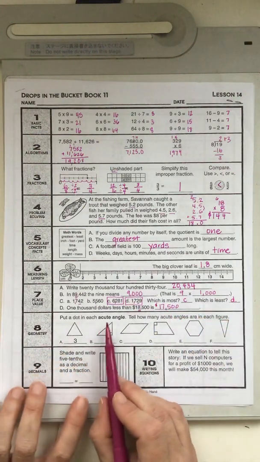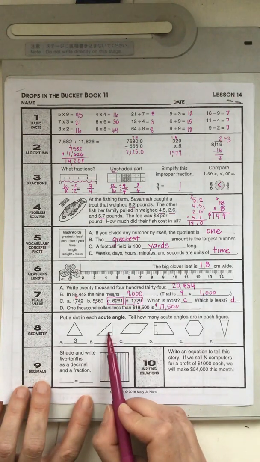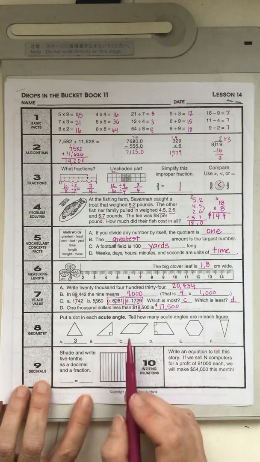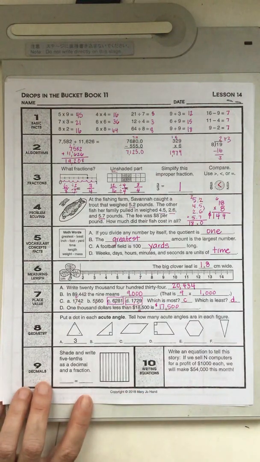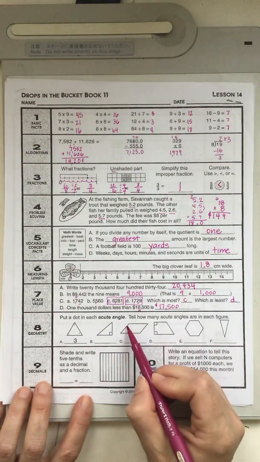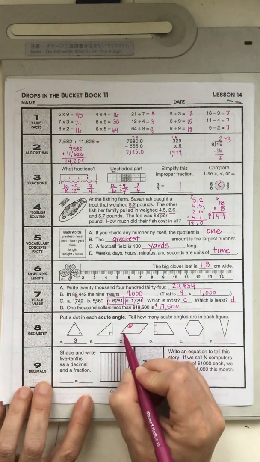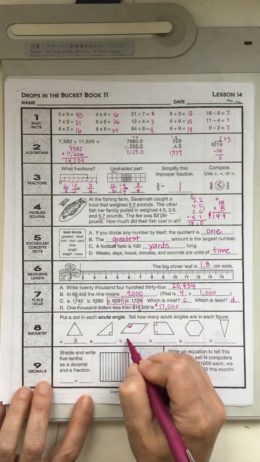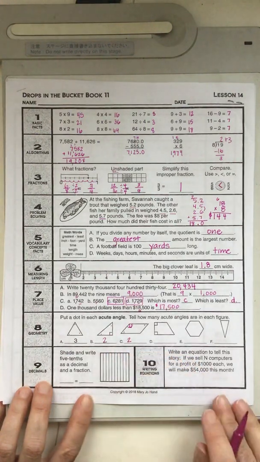Okay, we're looking for acute little angles. So remember, our right angles are 90 degrees. They're where the corner of our little sticky note would fit. And acute angles are less than 90 degrees, like this. And then we've got obtuse angles, like this angle here. I can fit a 90-degree angle inside of it. So I know that this angle is obtuse. But these little angles are acute. So this shape has 2 acute angles. This triangle has 2 acute angles.